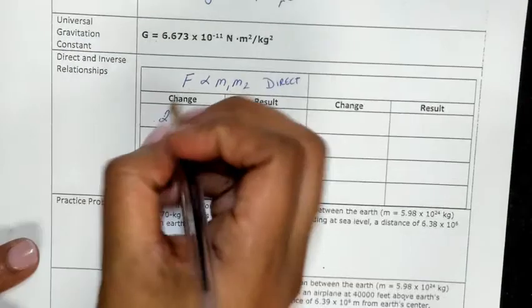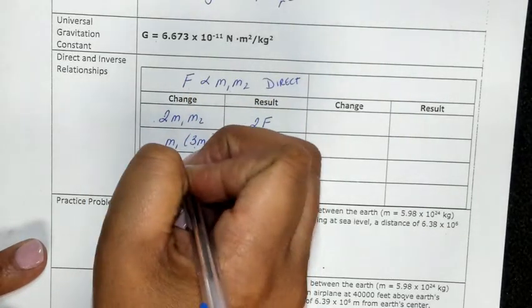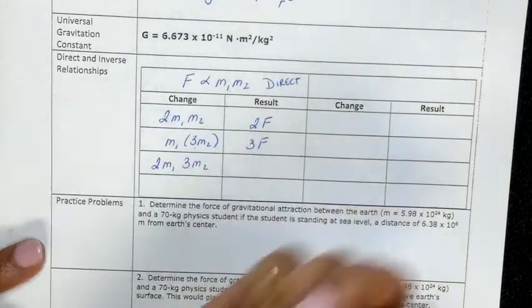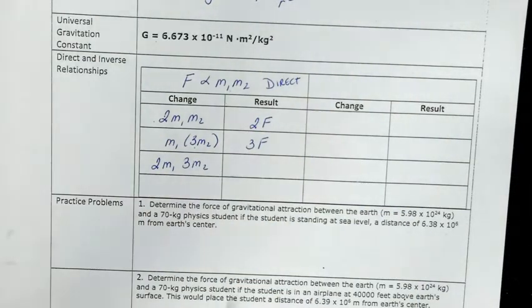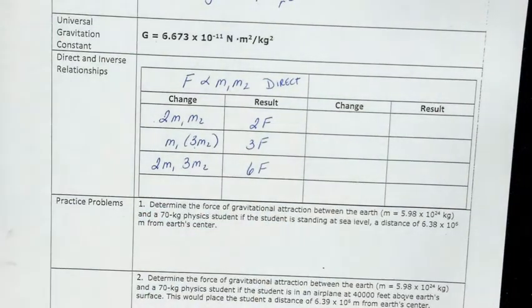What if I double my first mass and I triple my second mass? Good. The force will be 6 times greater, because 2 times 3 is 6. There will be some questions like this in your assignment.